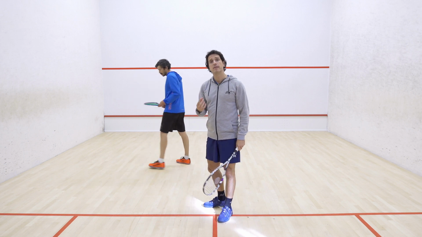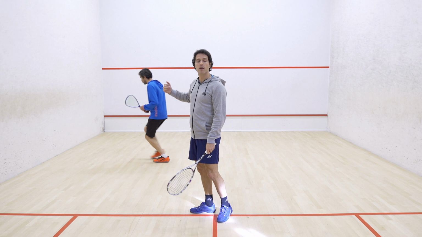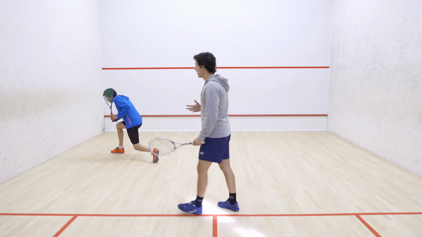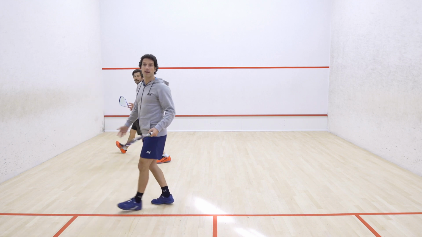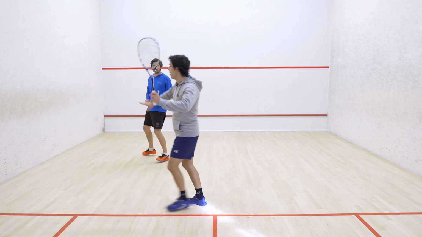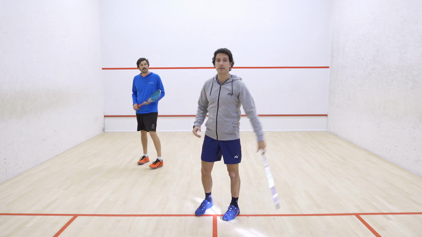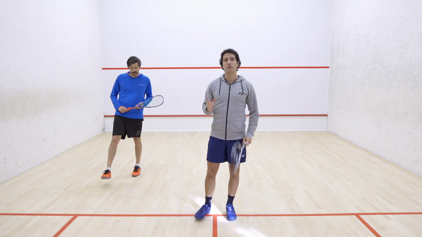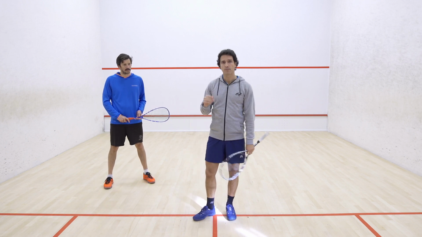The other thing is if Jethro is looking to play a straight drive and it's slightly loose and I read it and I get onto the ball here, immediately I can't play anything. I can't play a straight drive. I can't play a cross-court drive. The front wall, there's no option for me to get the ball onto the front wall. So that again would be a stroke for me in that situation.